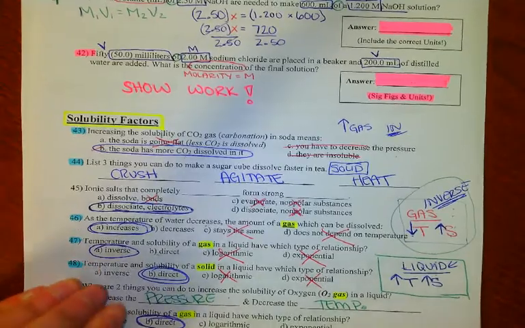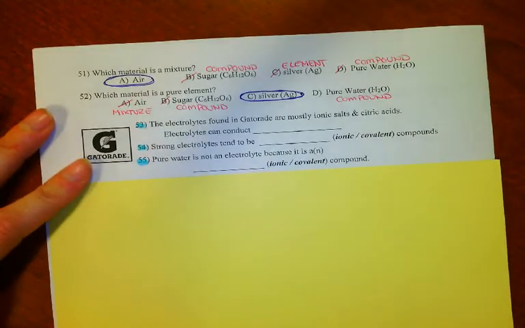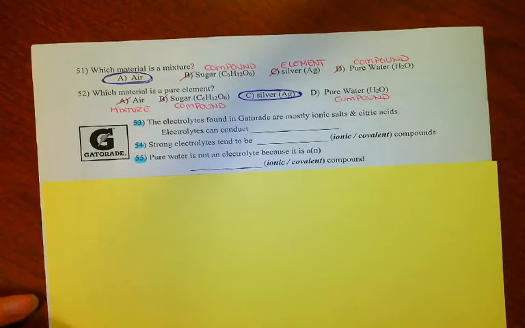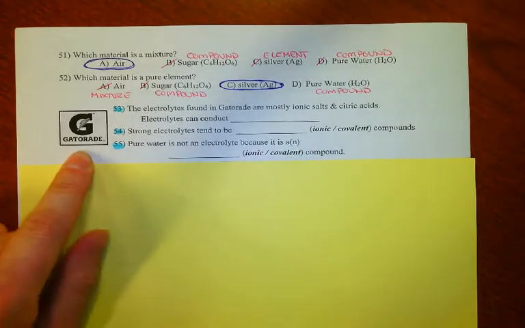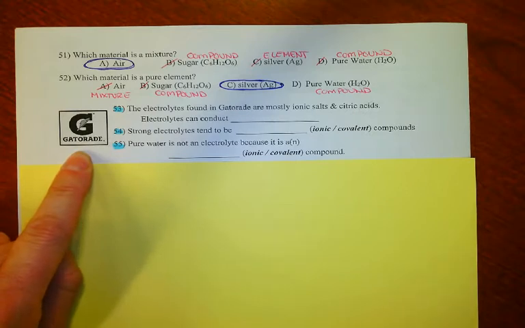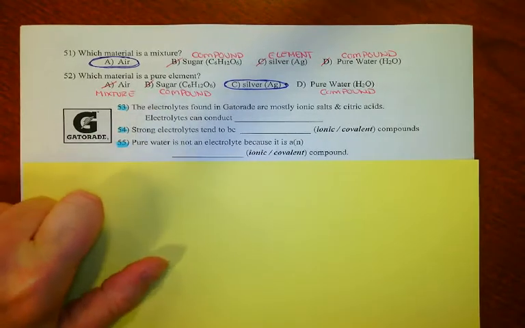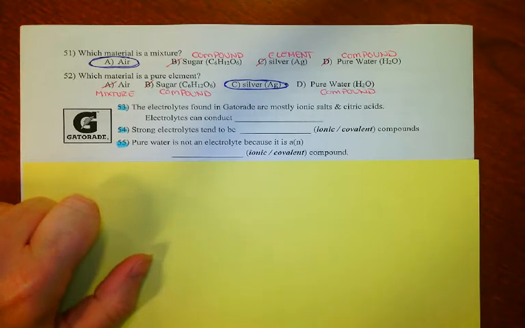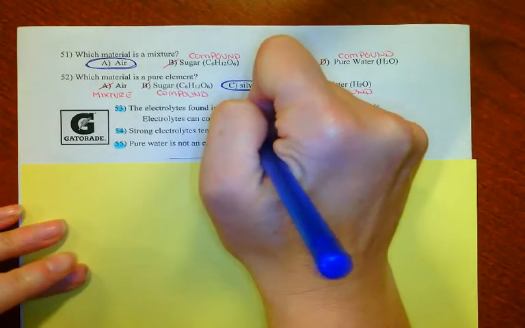All right. We're getting close. Page 5. All right. Page 5, you'll see what I have at the top there for you. I have not only the answers, but how you should have known. And then we want to talk about Gatorade. Whenever we say electrolytes, students think Gatorade anyway, so I just put it on your take-home test. The electrolytes found in Gatorade, for number 53, are most likely ionic salts and citric acids. Electrolytes are things that conduct electricity.